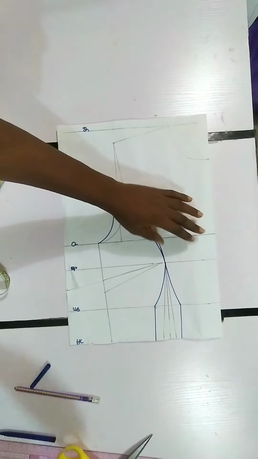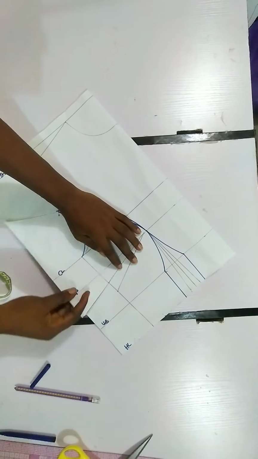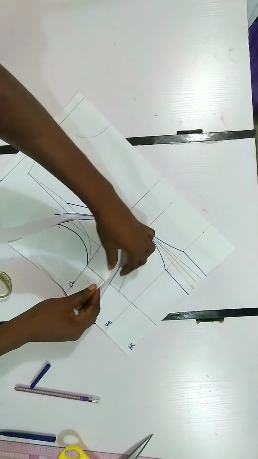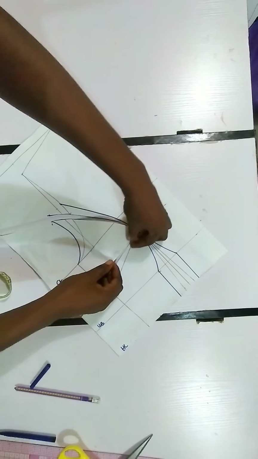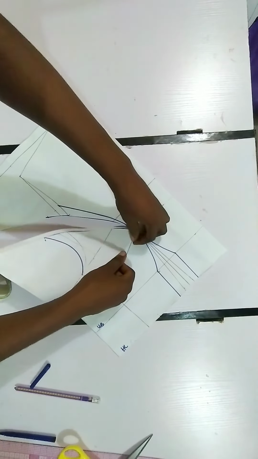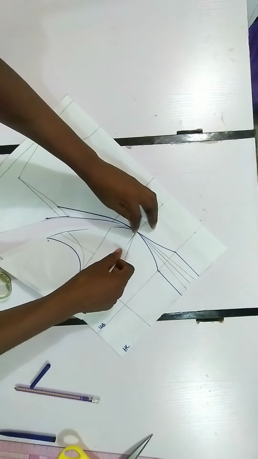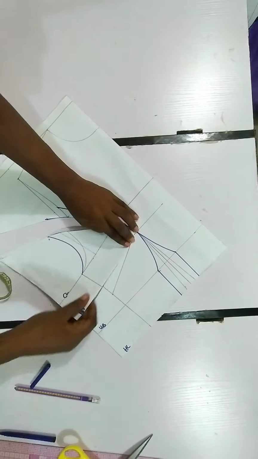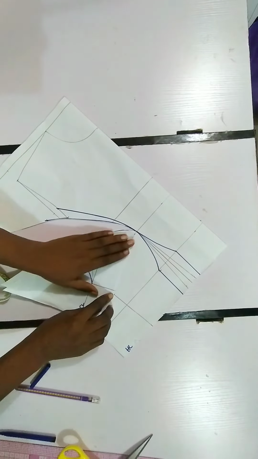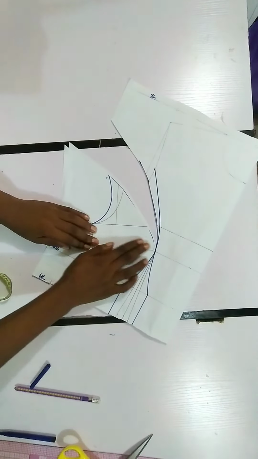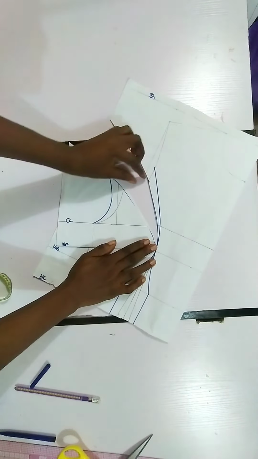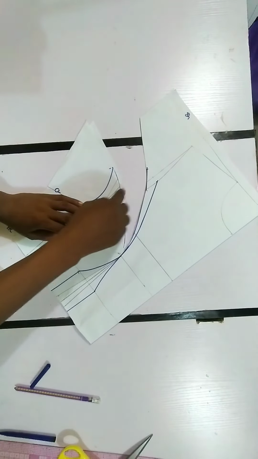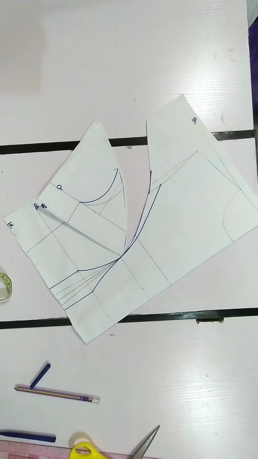Okay, then I'm just going to fold away like this. All right, can you see what we have? So when we fold this away, can you see we have space here? This space we have here is more than 2 inches.